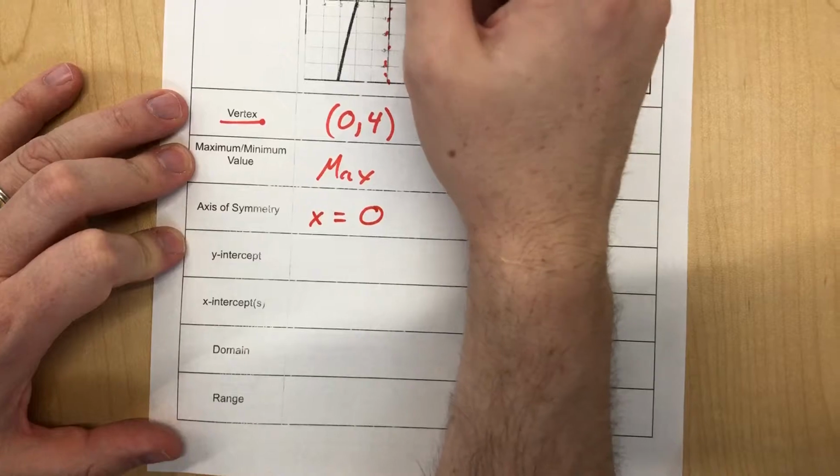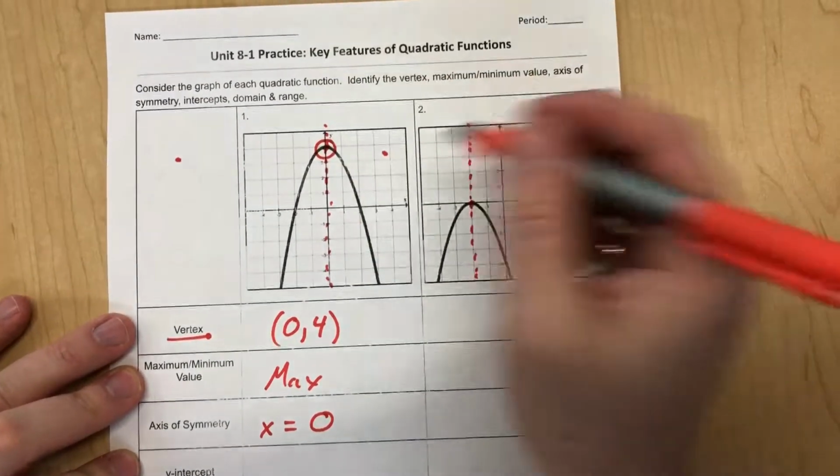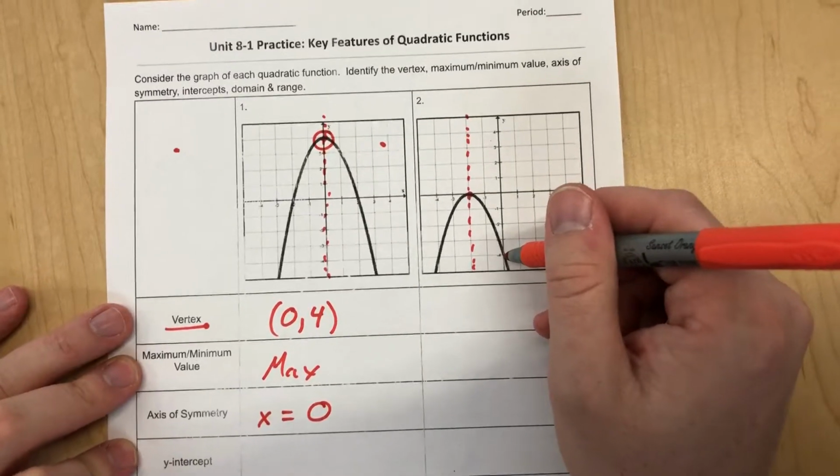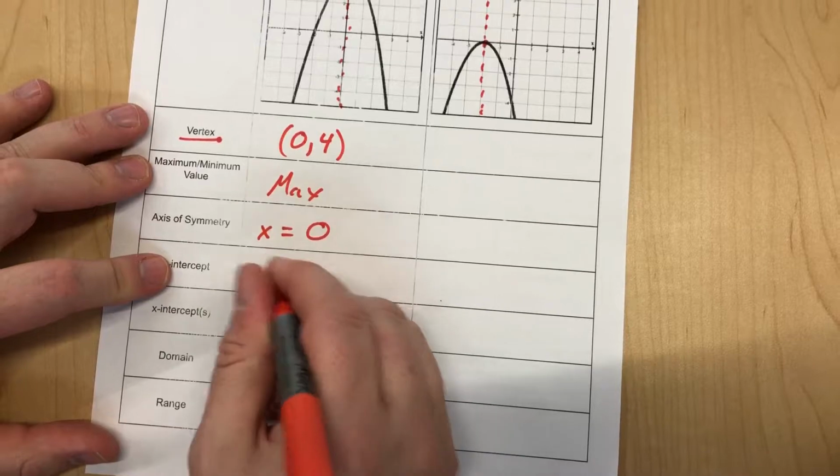My y-intercept is where I cross the y-axis. It just so happens in this case it's also my vertex. That's not always the case. You can see on this one it's not going to be the same. But for this one, my y-intercept is (0, 4).